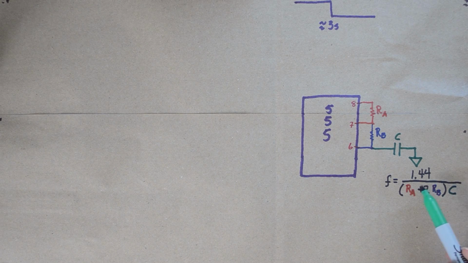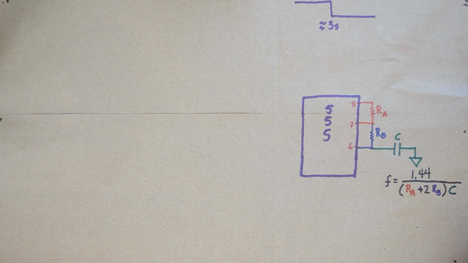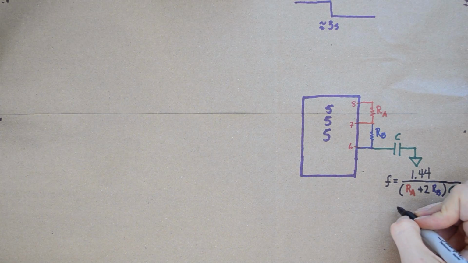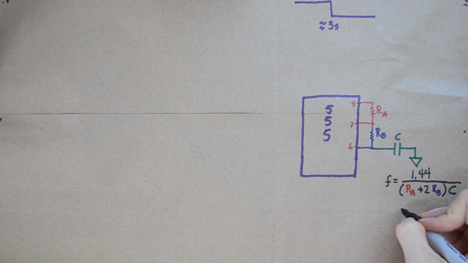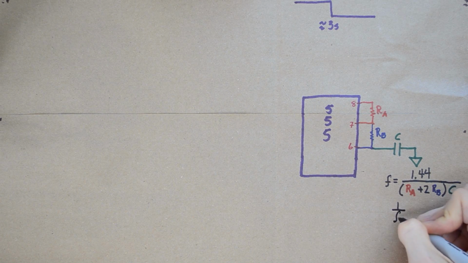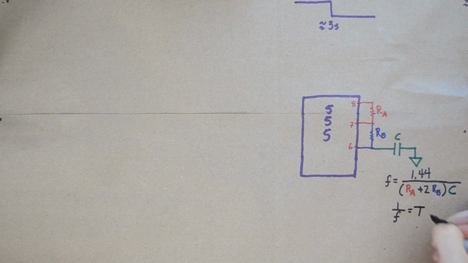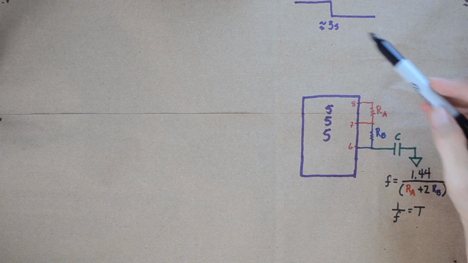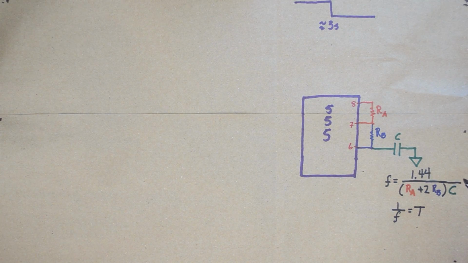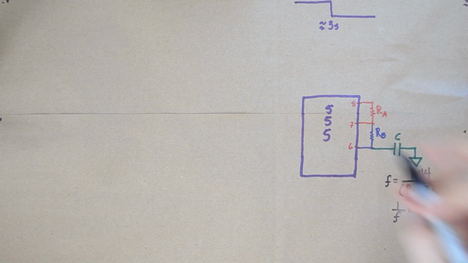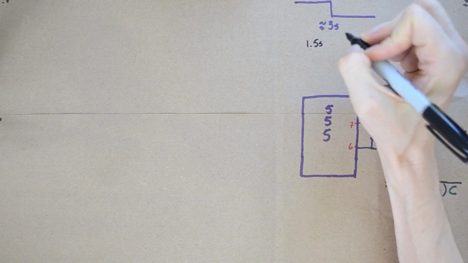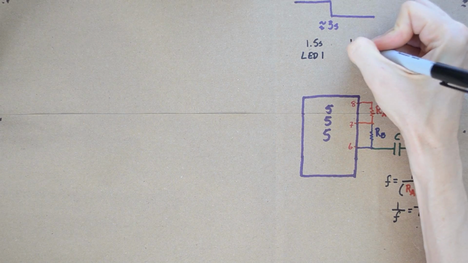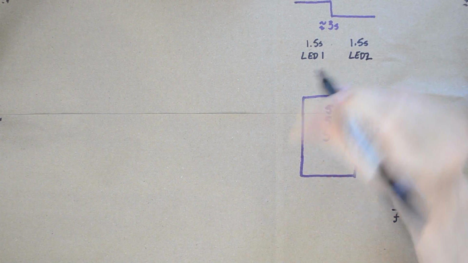So this particular formula gives us the frequency. Once we get the frequency, and we want to find out this time, you can plug into your calculator 1 over the frequency. You will get a time or a period. We want this t to be roughly equal to 3 seconds. So exactly what is this 3 seconds? Well, this 3 seconds is going to be the total amount of time it takes to blink both sets of LEDs. So what I'm doing here is I'm giving 1.5 seconds for LED 1 to blink, and I'm giving 1.5 seconds for LED number 2 to blink.